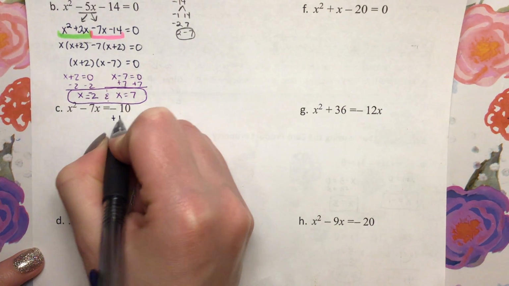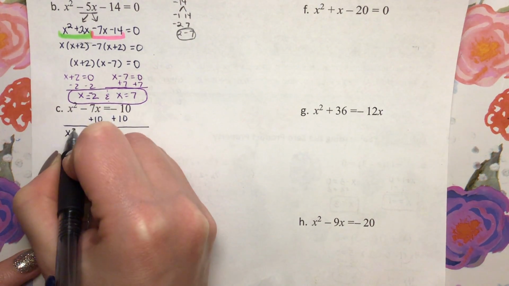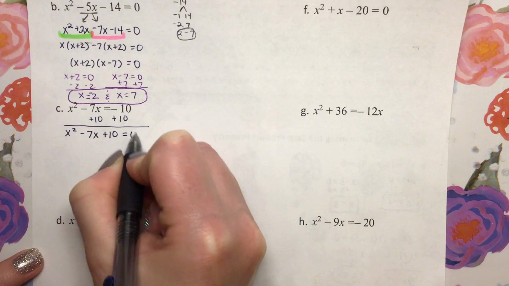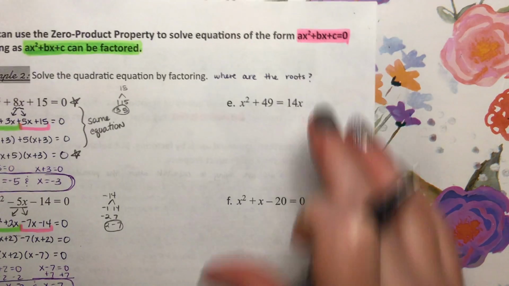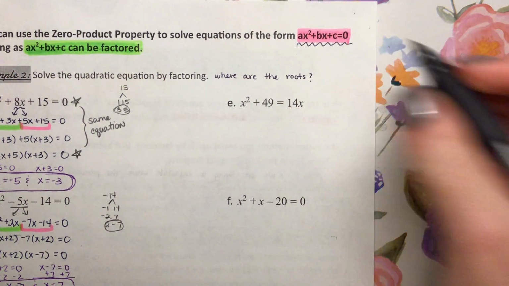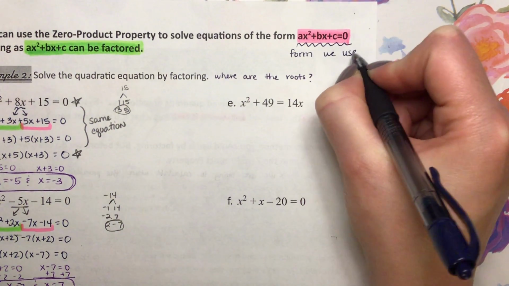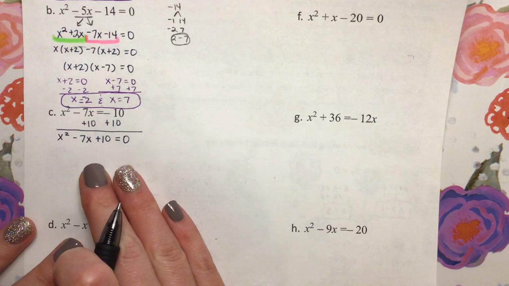So I'm going to add 10 to both sides to make this look like x squared minus 7x plus 10 is equal to 0. Now this is in the correct form because remember I need it to be like this. This is the form we use each time. That's the form we keep using. That's standard form.